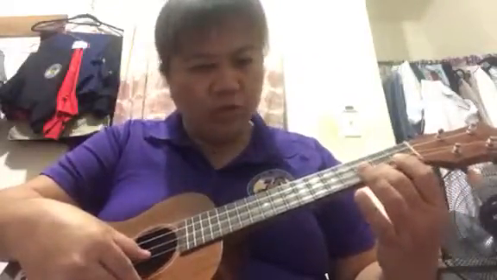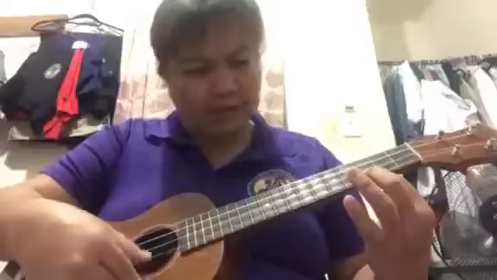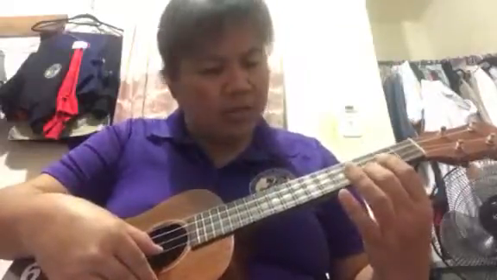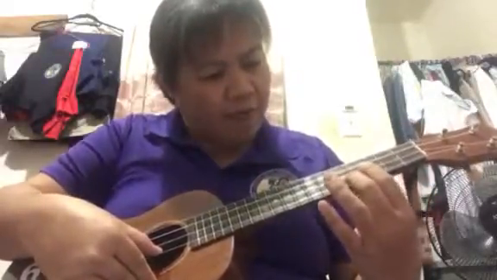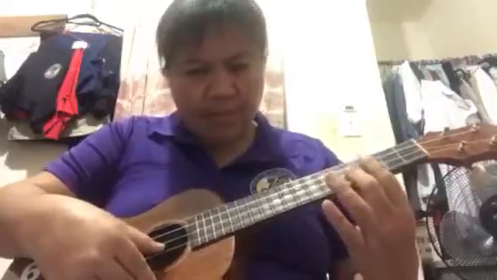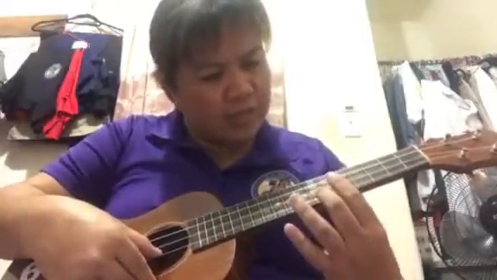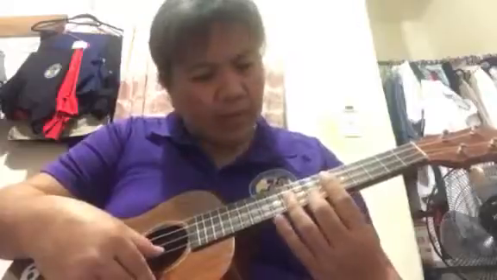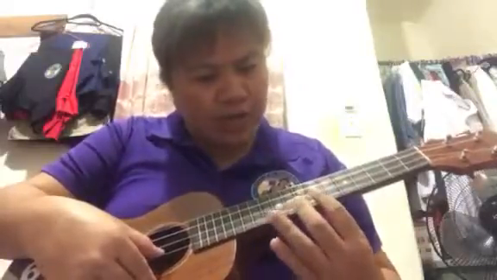The fifth note is fourth string, third fret. The sixth note is fourth string, fifth fret. The seventh note is fourth string, seventh fret. The last note is fourth string, eighth fret.